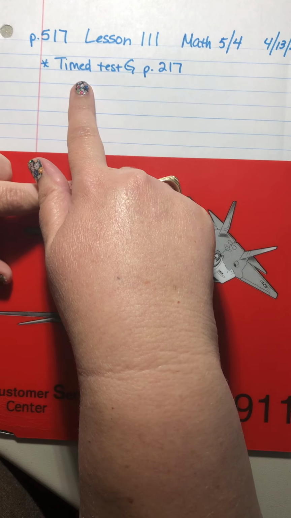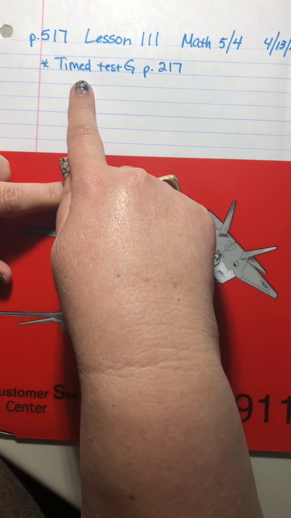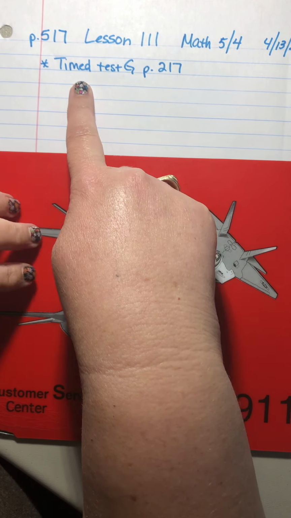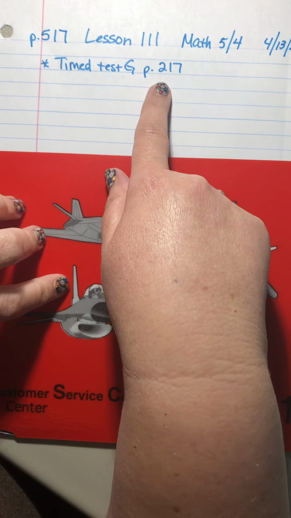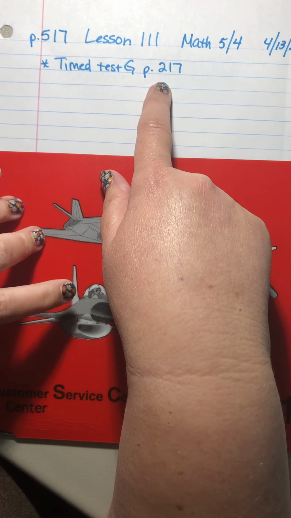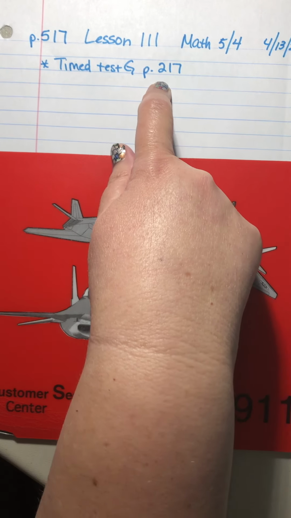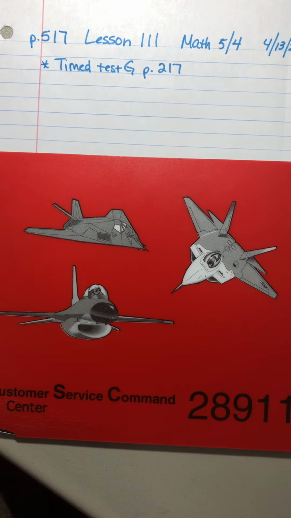The time test for today is time test G, which is 64 multiplication facts, located on page 217. So go ahead and do that test and then have your parents grade it. And I'll get started with the lesson.